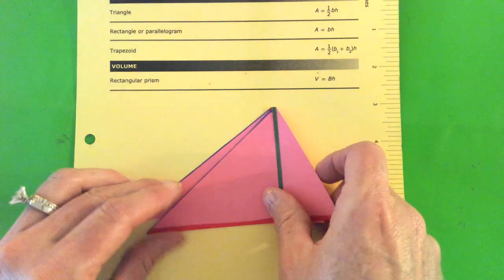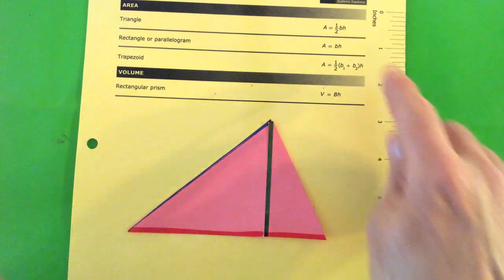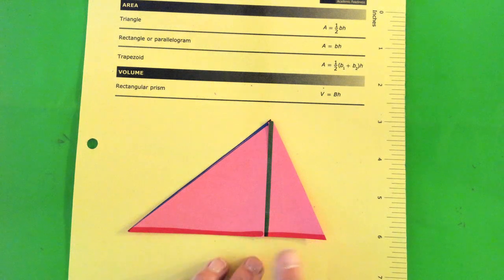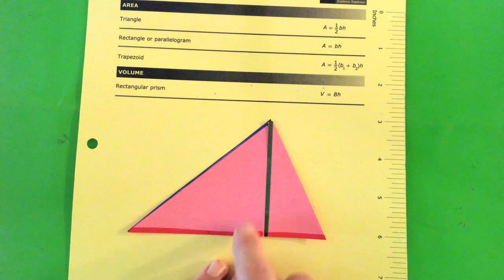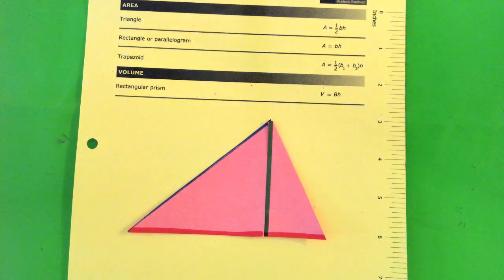Okay, so then the formula for this would also be 1/2 of the base times the height. So my base would be 5. My height is from the very tip top to the bottom, making this right angle here. 5 times 3, 15, divided by 2, 7.5 square inches. Okay, now we're going to do a practice page.